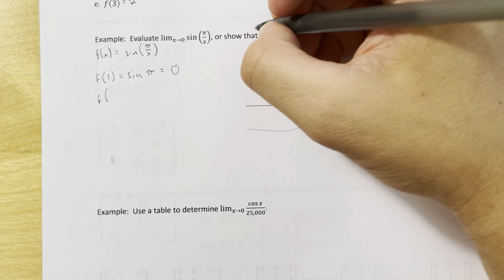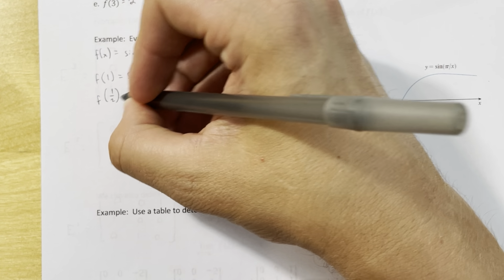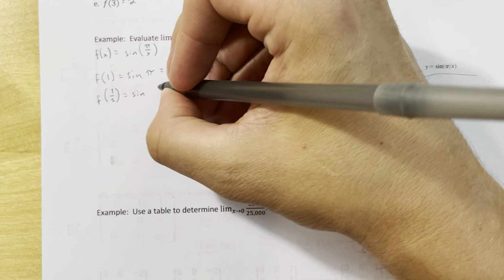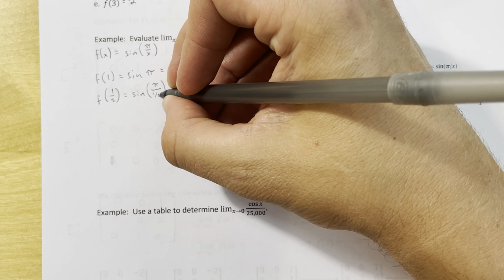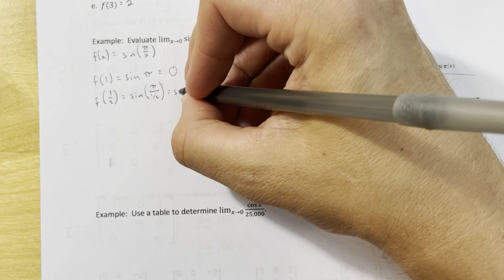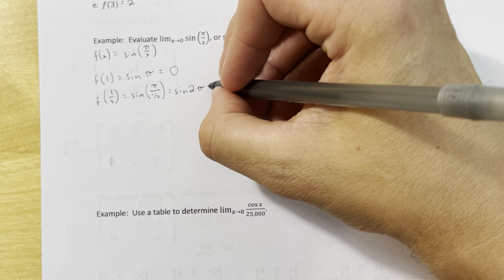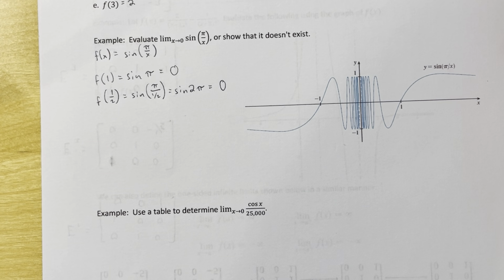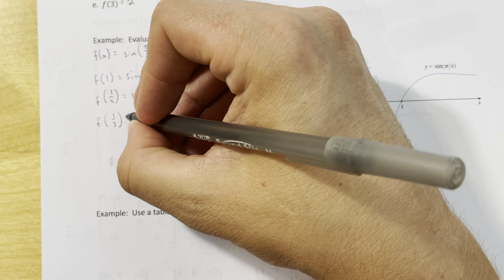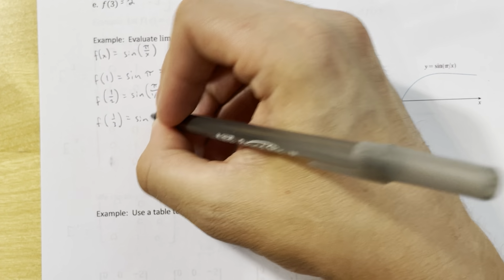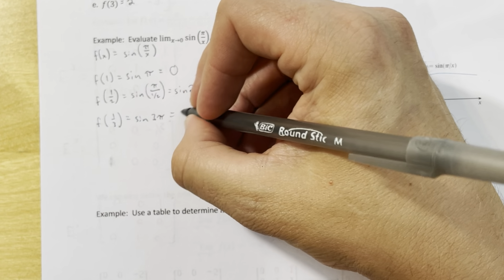Let's use a value of x that's closer to 0 now. Let's use, instead of 1, let's use 1/2. That's equal to sine of pi over 1/2, but that's the same thing as multiplying by the reciprocal of 1/2, which is 2, sine of 2 pi. We know what that's equal to as well. That's equal to 0, right? What if I do 1/3? F of 1/3 is equal to sine of, well, I could do something similar here. Pi over 1/3 is the same thing as 3 pi. That's also equal to 0.